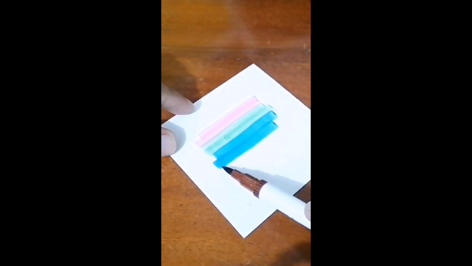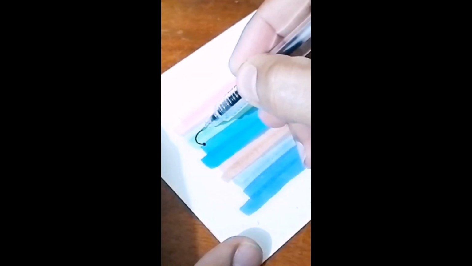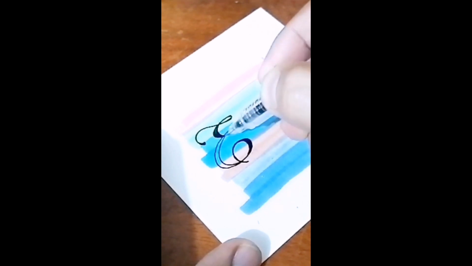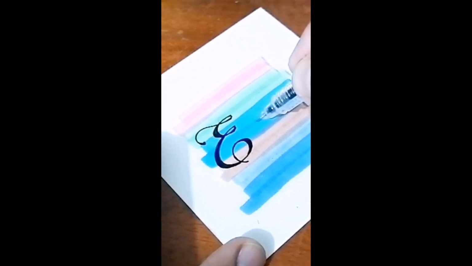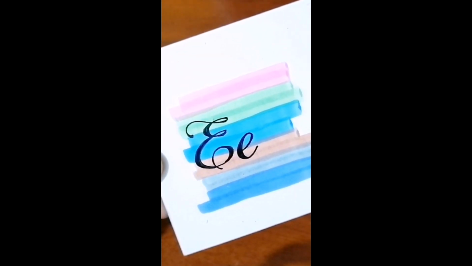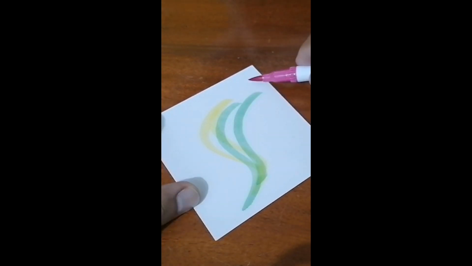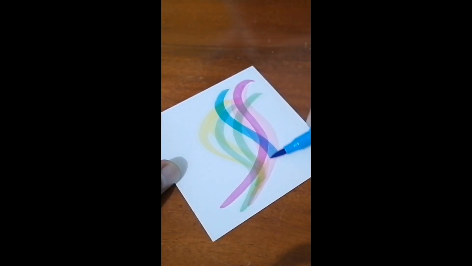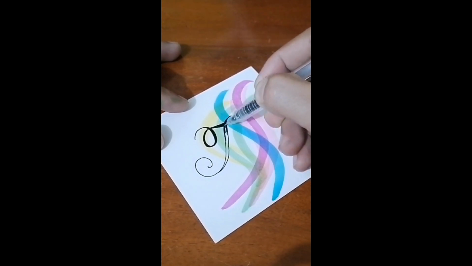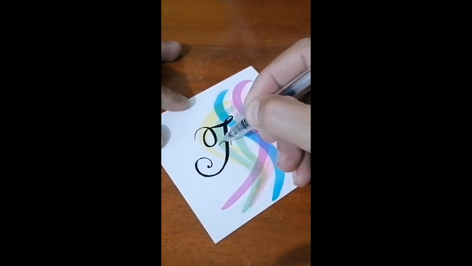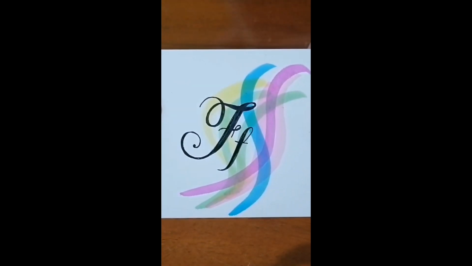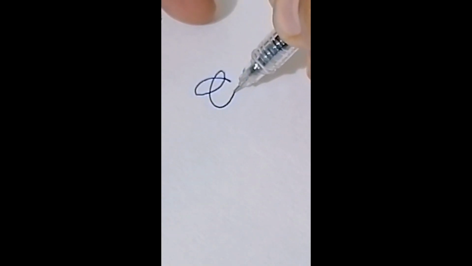Let's do the letter E. Let's do the letter F. Let's do the letter G.